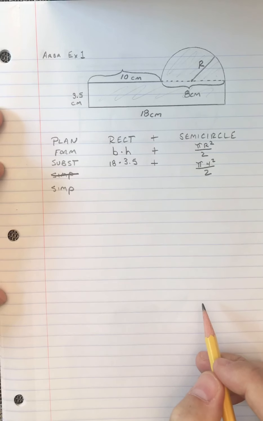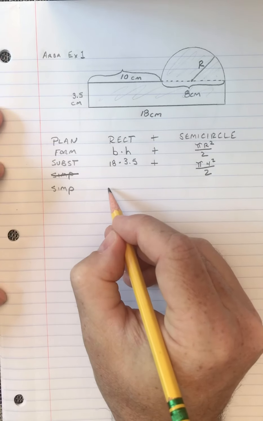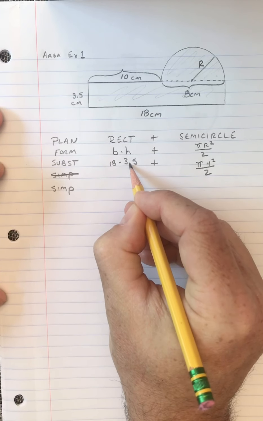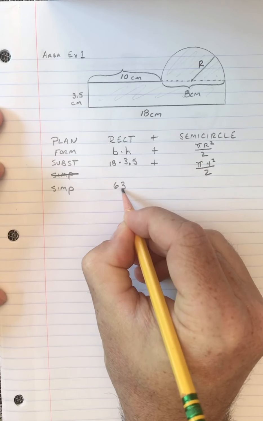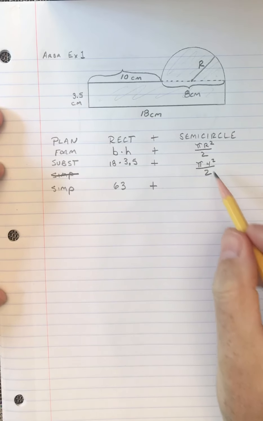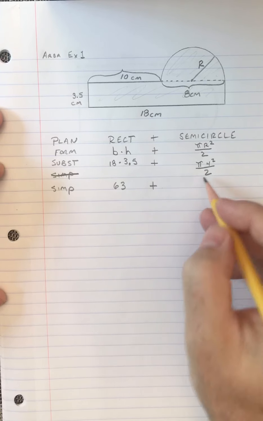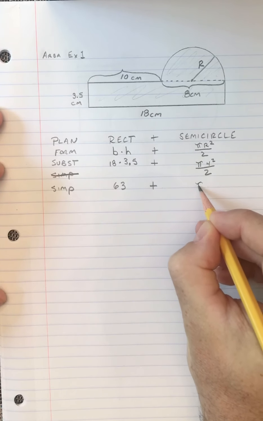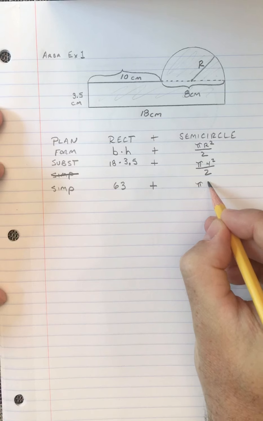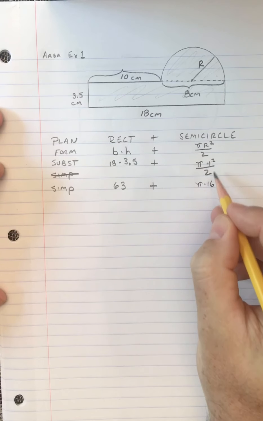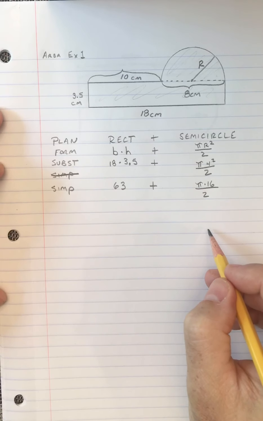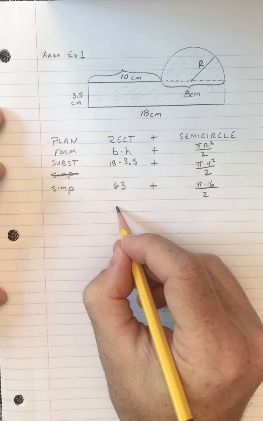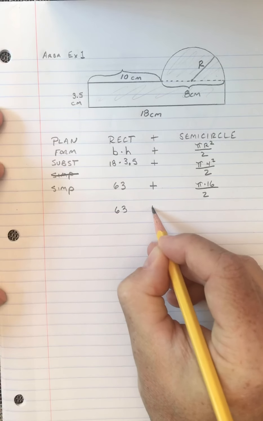I'm going to spread this out a little bit because it looks like I need a little bit more room. All right, so I got 18 times 3.5, and that's going to be 63. And I have this thing over here. I'm going to simplify a little bit more. Let's see, this is pi. 4 squared is 16. Please don't make the mistake of making that 4 times 2. Over 2. All right, so I would put this in my calculator.